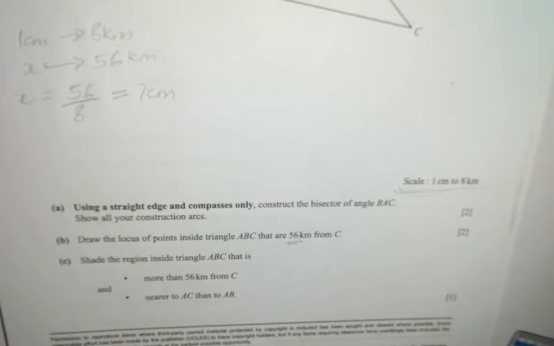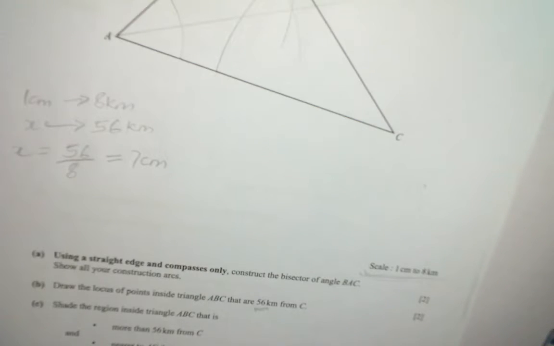Now, the last part of the question, question C, says shade a region inside triangle ABC that is more than 56 kilometers from C and nearer to AC than to AB. So what are the points that satisfy that?